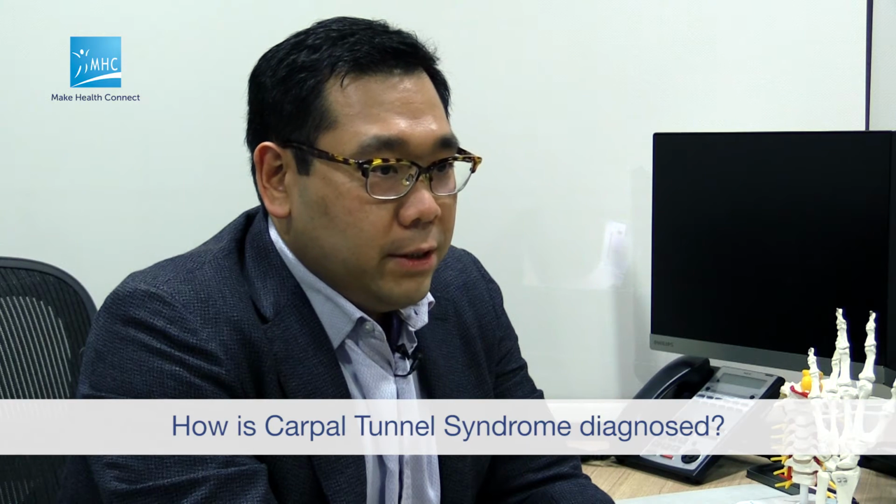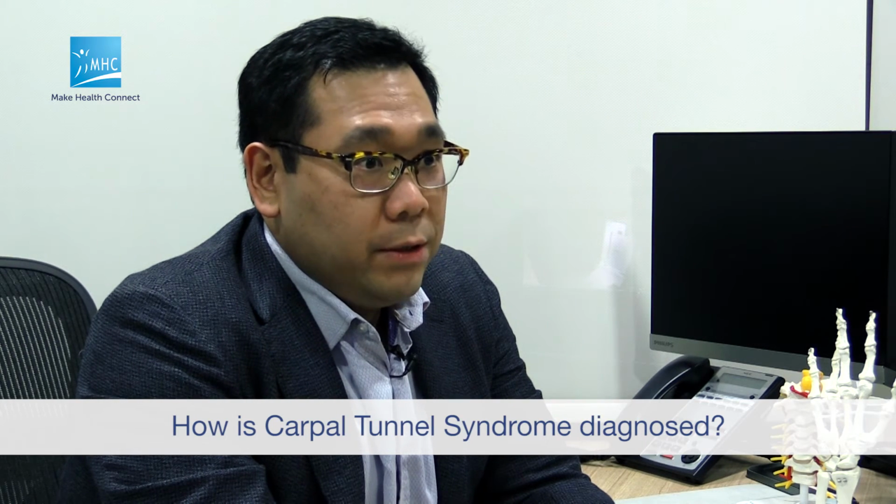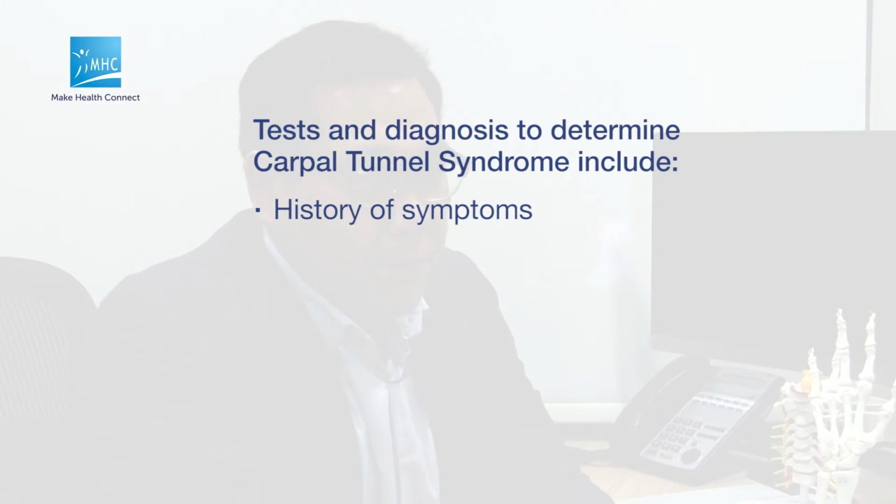Carpal tunnel syndrome is diagnosed based on a few things. First, the history means what the patient complains of. Then, the physical examination. There are certain tests we can do that may exacerbate the symptoms of carpal tunnel syndrome. For instance, we can ask the patient to hyperextend or hyperflex the wrist, causing more compression on the nerve, hence bringing out the symptoms of carpal tunnel syndrome. Second thing is we can actually compress on the nerve manually or tap it and reproduce the symptoms.